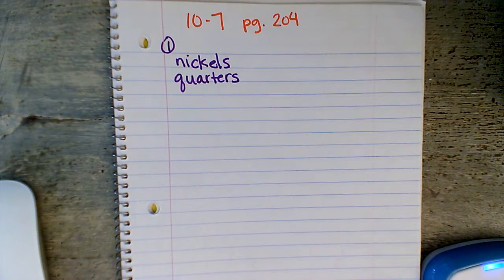The problem says, a man has twice as many quarters as nickels. The total value of the coins is $4.40. How many of each coin does he have?